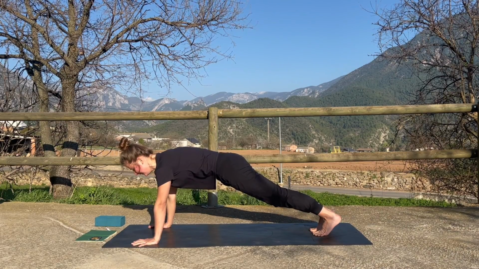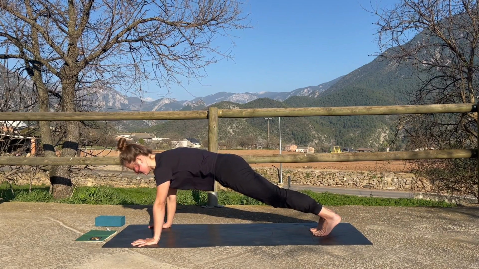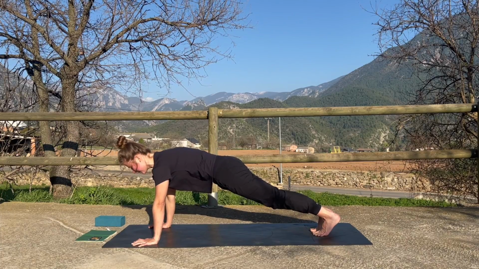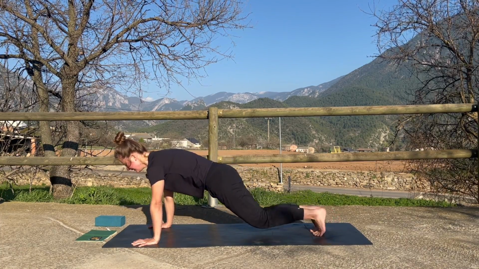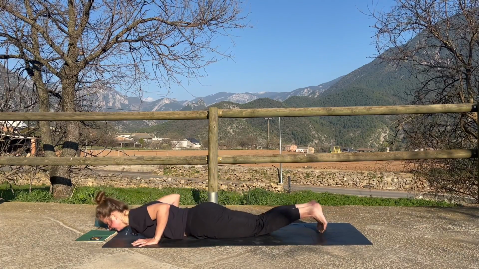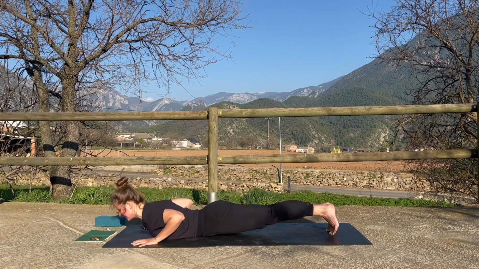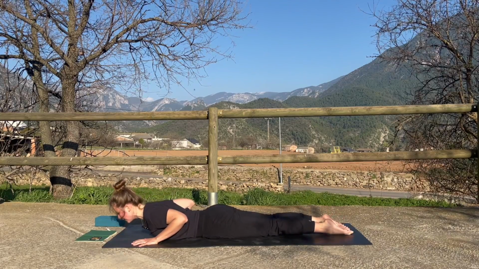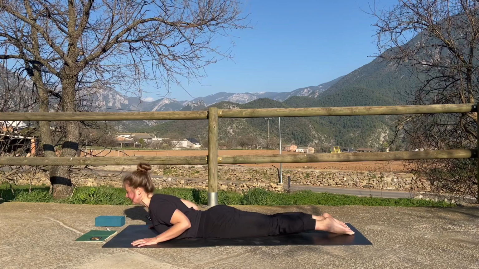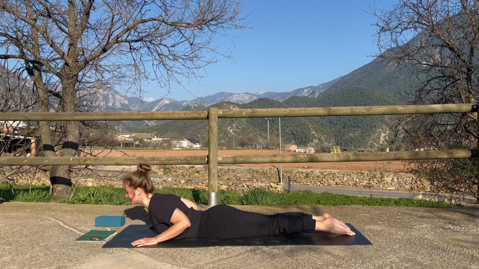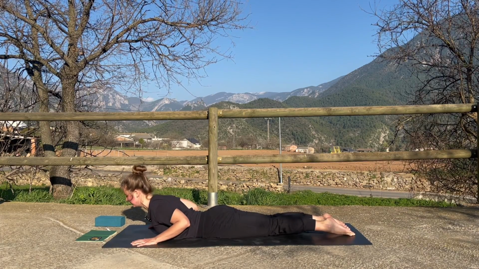Your lower belly is going towards your spine. Shoulder blades are away from each other. Take an inhalation. And lower yourself down. And then once again, to activate the back body, we will lift the shoulder blades, chest, head up. Shoulder blades go closer to one another.